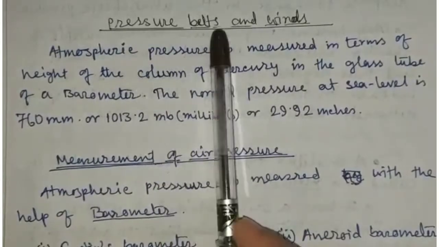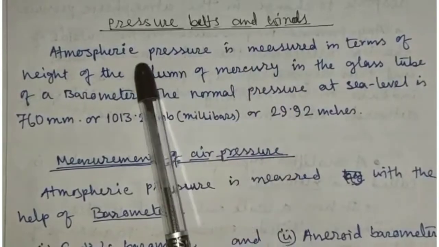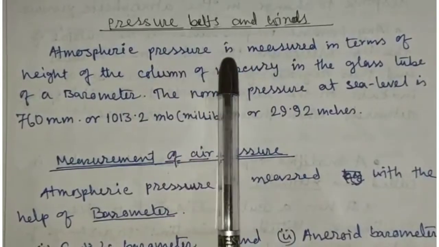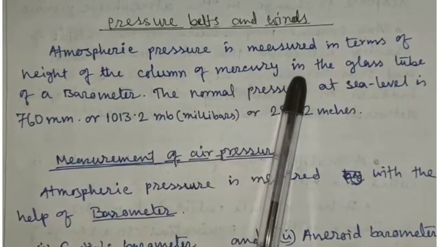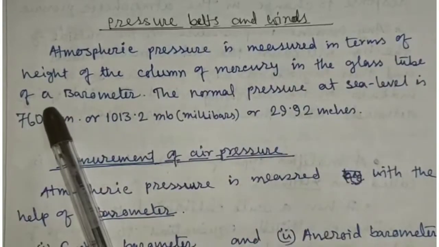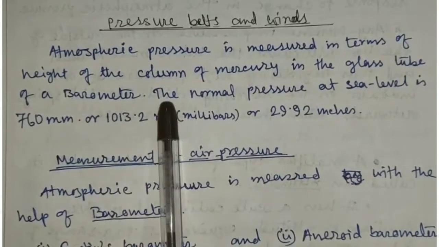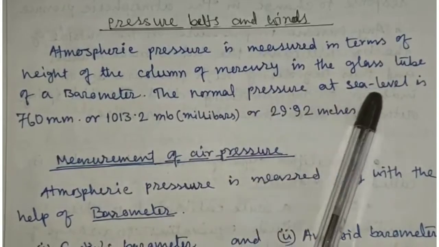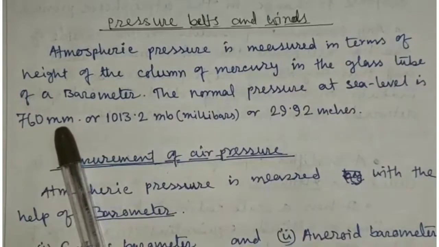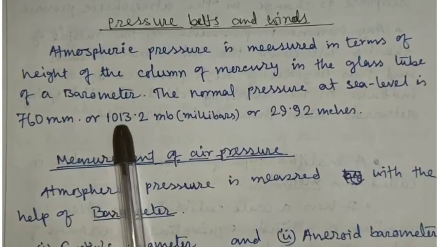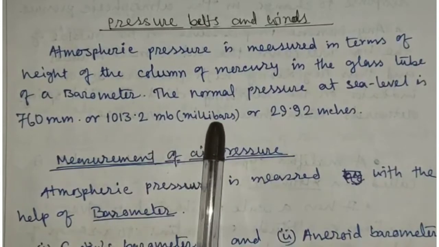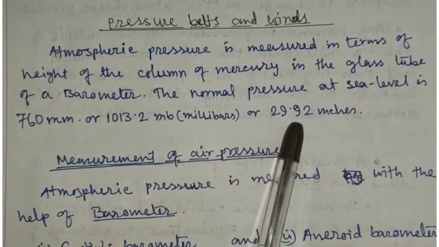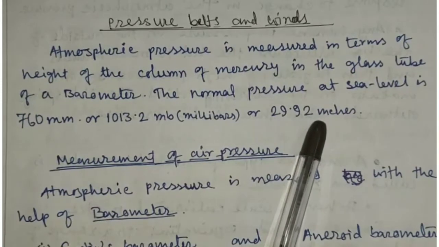Now, pressure belts and winds. Atmospheric pressure is measured in terms of the height of the column of mercury in the glass tube of a barometer. The normal pressure at sea level is 760 mm, or 1013.2 MB, meaning millibars, or 29.92 inches.